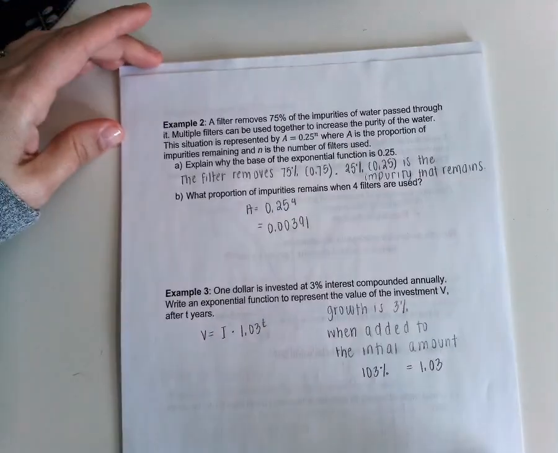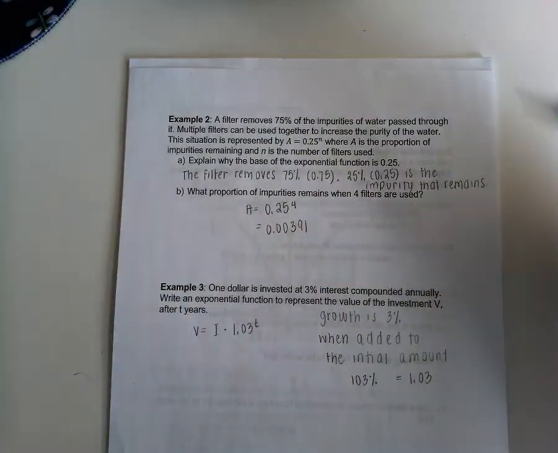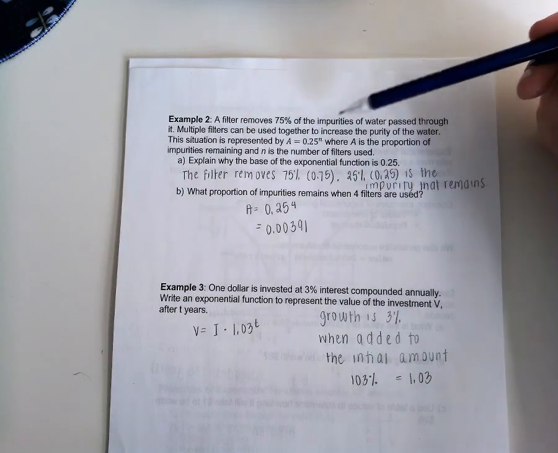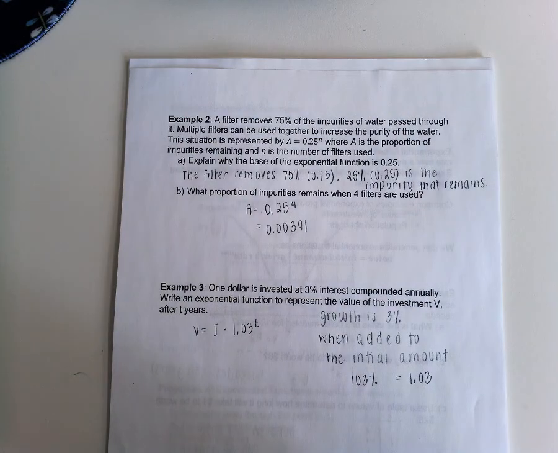On the next page, the next example is talking about a filter that removes 75% of the impurities of water that's passed through it. Multiple filters can be used together to increase the purity of the water. So we can filter it through one filter and then another and another to increase the purity.